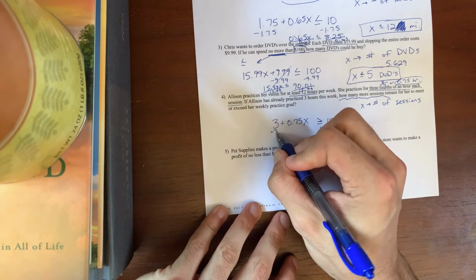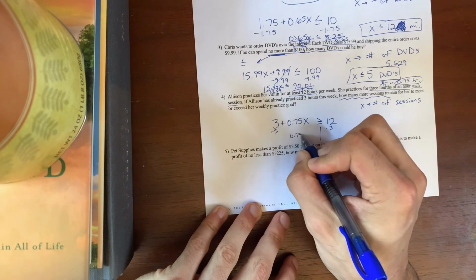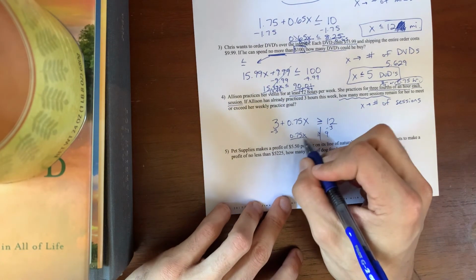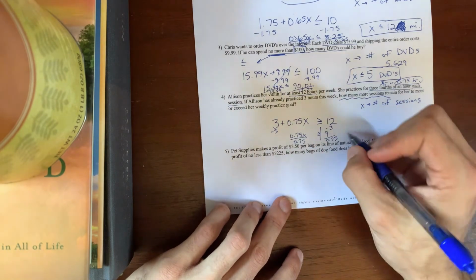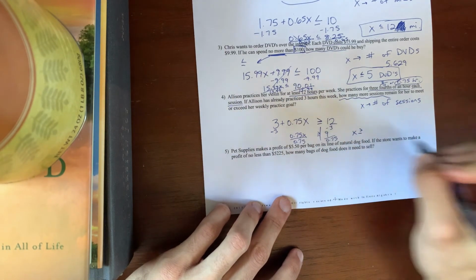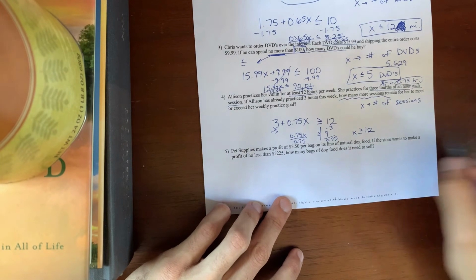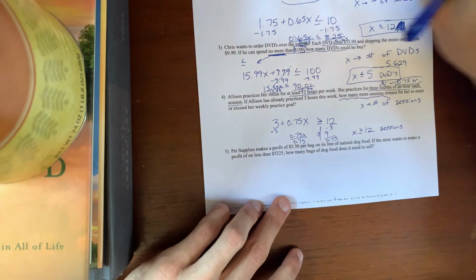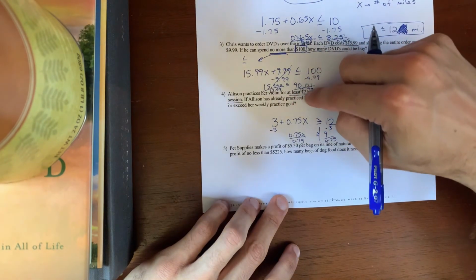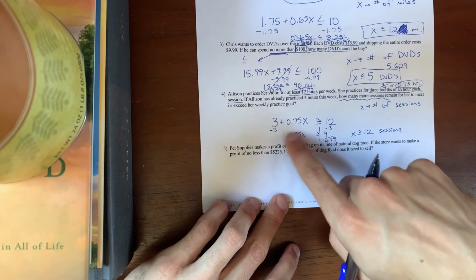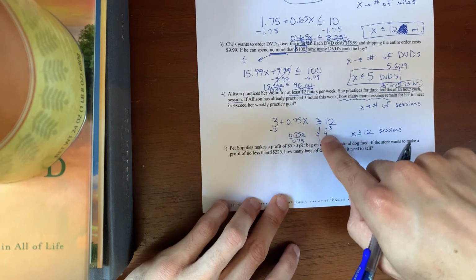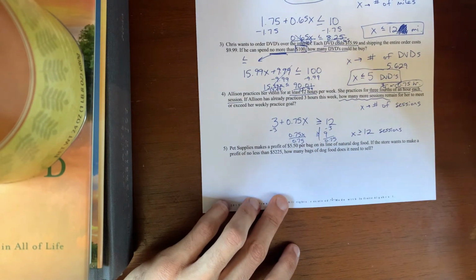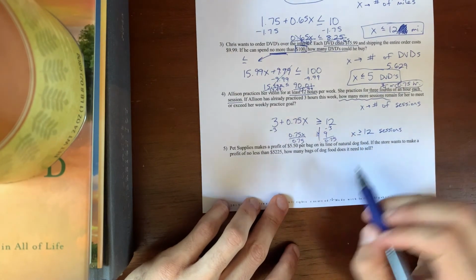So it's minus 3 from both sides. And that's 0.75x is greater than or equal to 9. And then I divide by 0.75, and I get an answer of x is greater than or equal to 12. I believe 12 sessions. So for her to meet her 12-hour goal, she already did 3 hours, so we can subtract that from that. And so, out of her session, she needs to account for 9 more hours to meet her goal. And so if we divide that by how long each session is, we get that she needs to practice for 12 more sessions or more, right?